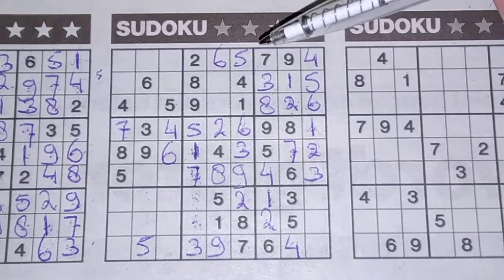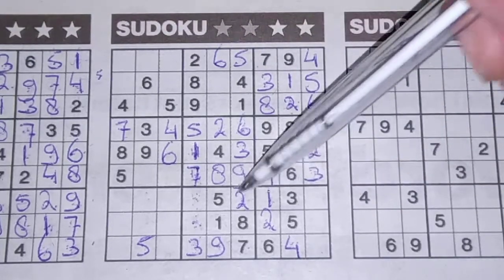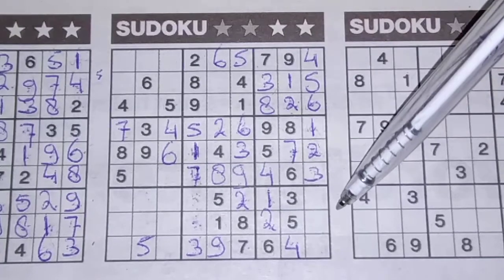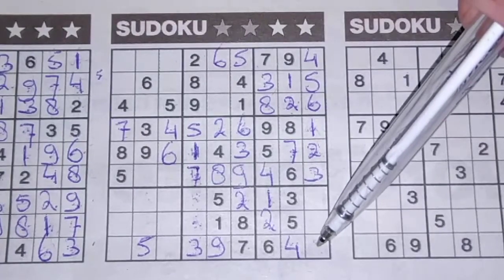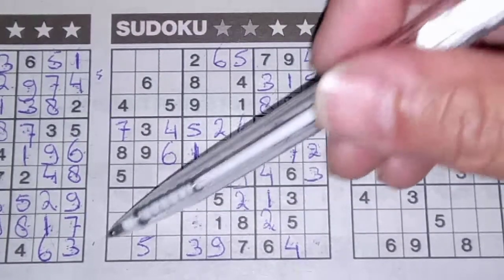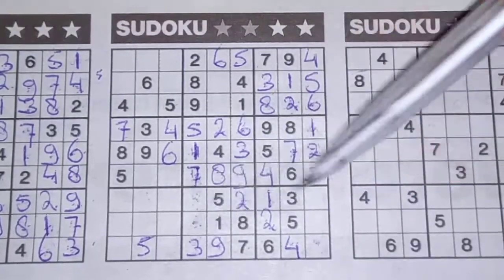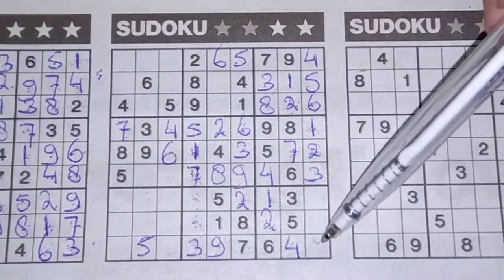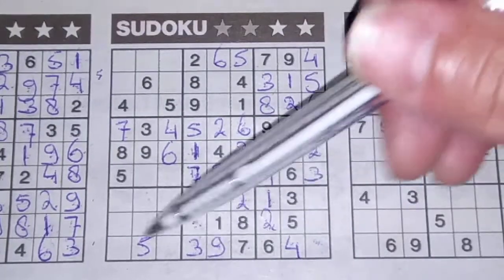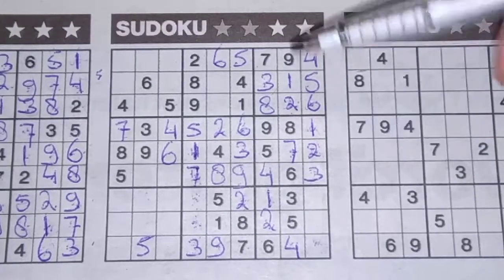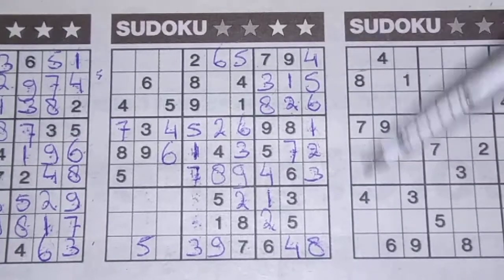How about... I see a pair here. The 1 and the 2. So the 1 and the 2 cannot be in this box. So the 1 and the 2 in the last row, 3 missing numbers. The 1 and the 2 go here in these 2 boxes. So the missing numbers here are the 3, 4, 5, 6, 7. The 8 is missing here. Yes, 8 is missing.